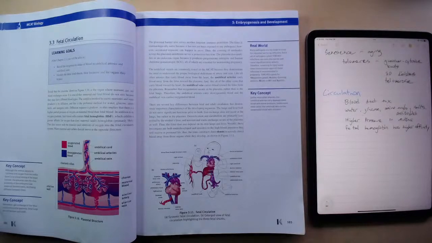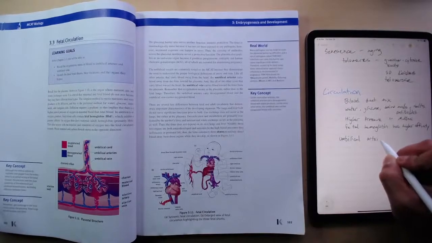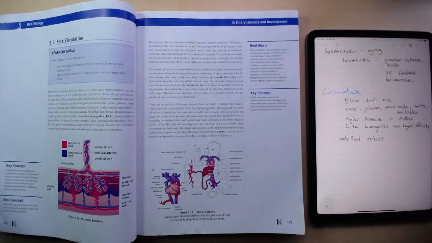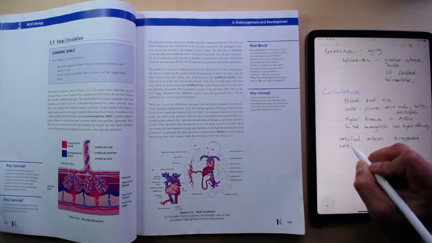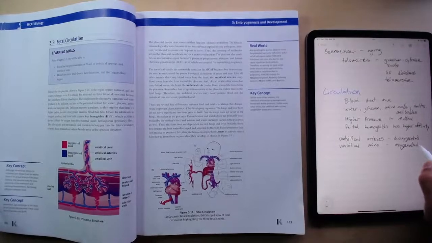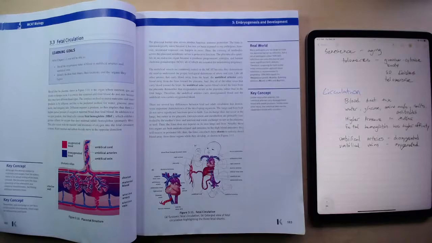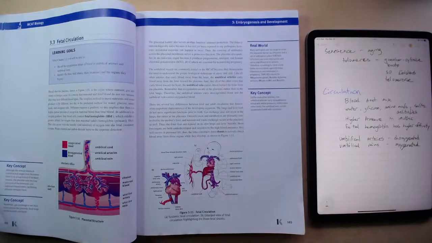Therefore, the umbilical arteries carry deoxygenated blood and the umbilical veins carry oxygenated blood. Let's write down that. Umbilical arteries. Kind of like pulmonary arteries are also deoxygenated and pulmonary veins are oxygenated because they're going away from the heart and towards the heart, but they're before they are oxygenated, so they're reversed compared to what we're thinking of arteries as being oxygenated and veins as being deoxygenated.